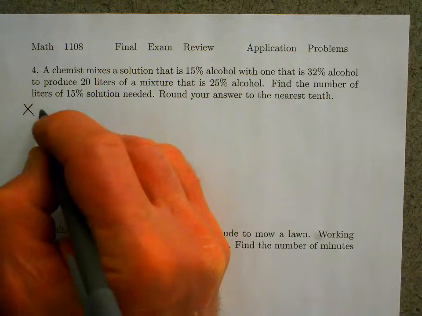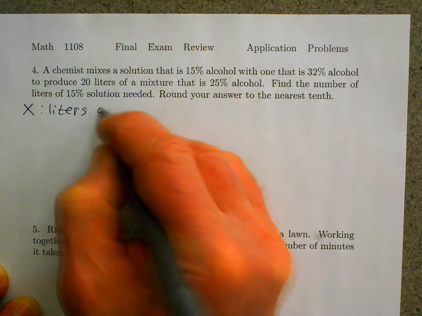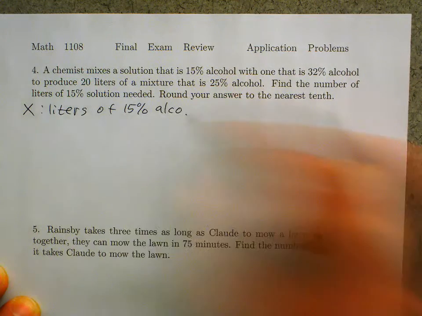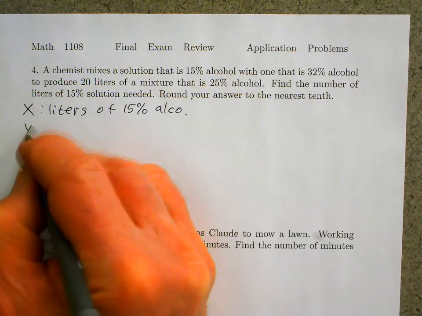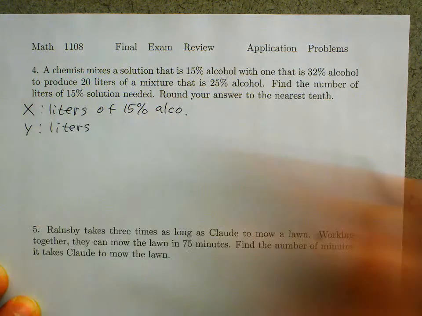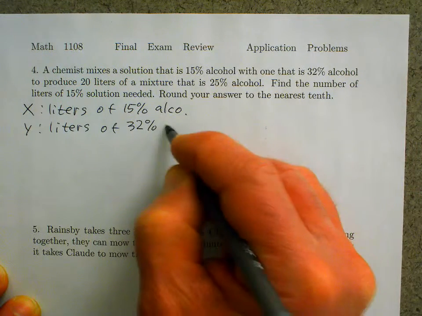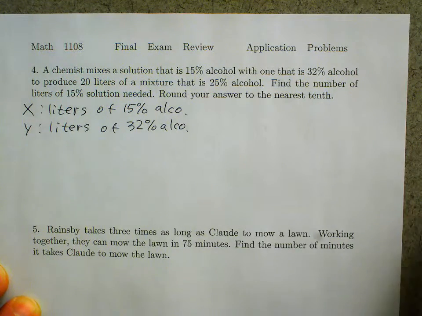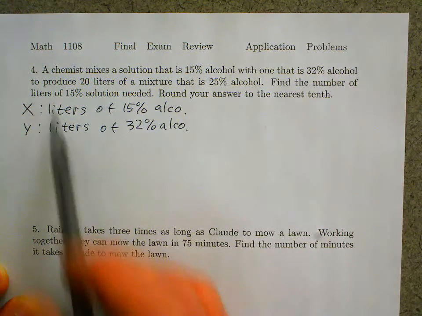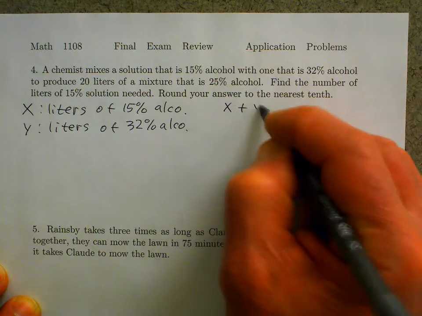Okay, let's pick x to be liters of the 15% alcohol solution, and I'll pick y to be the number of liters of the 32% alcohol. And then we can write down two equations. Altogether, we want 20 liters, so x liters plus y liters is 20.